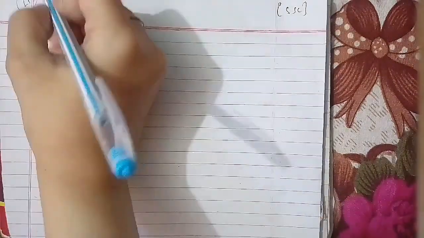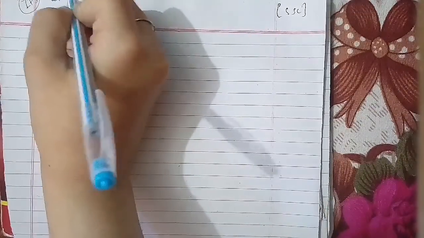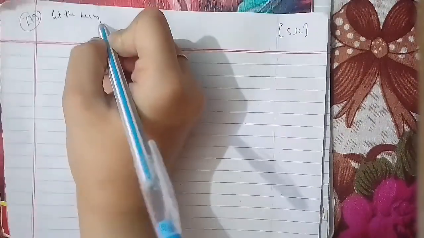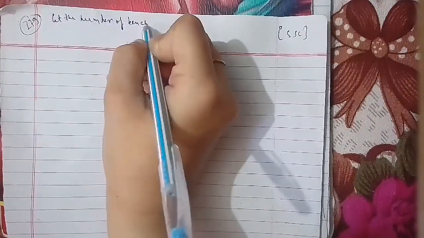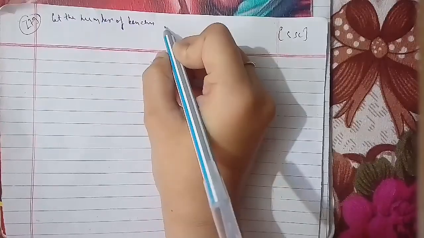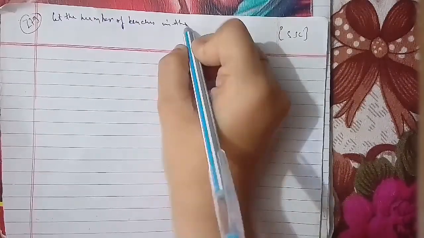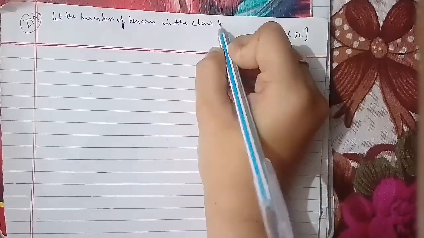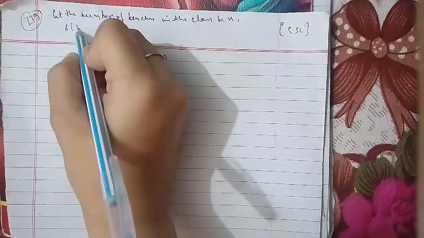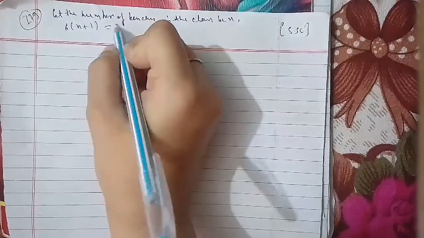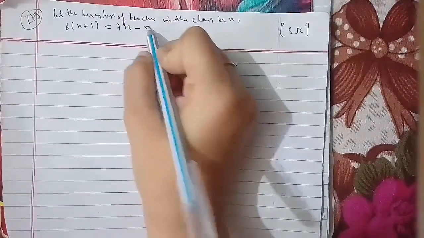Let the number of benches in the class be x, then 6x plus 1 equals 7x minus 5.